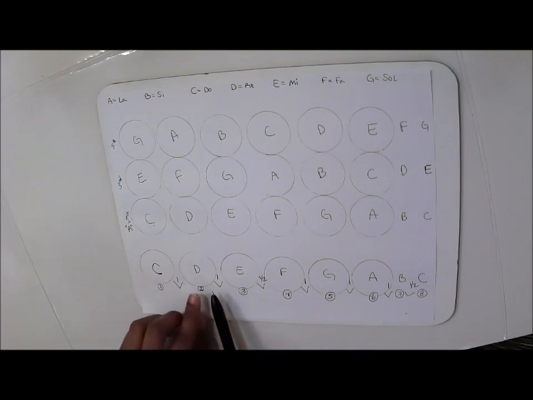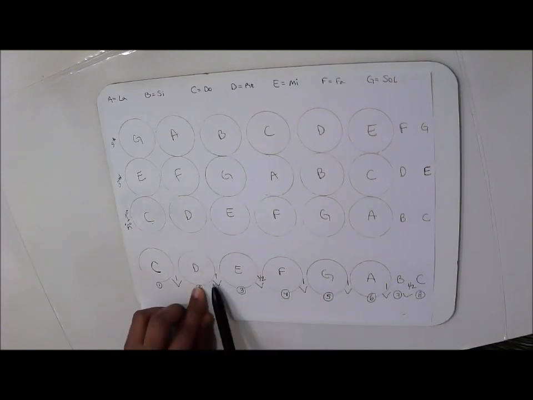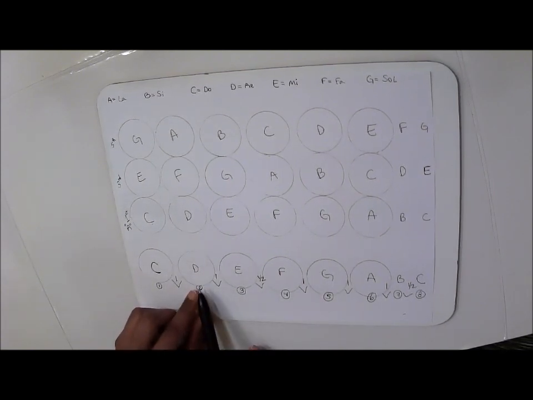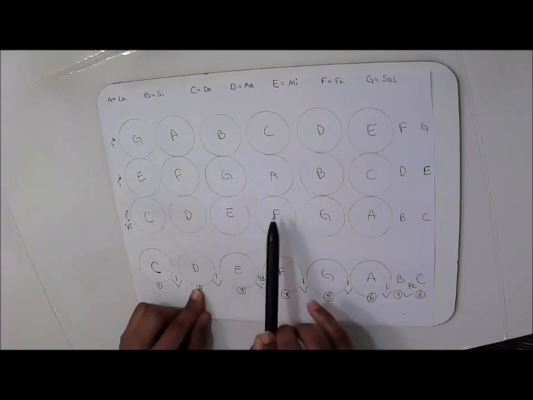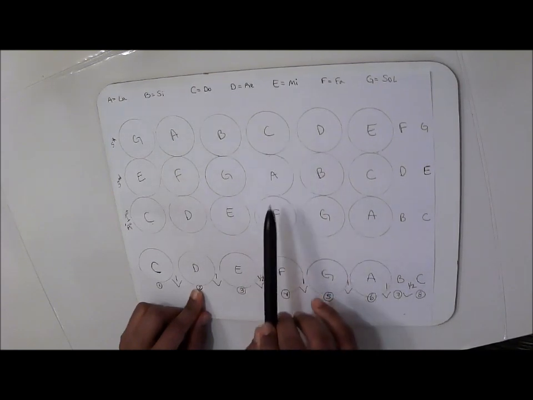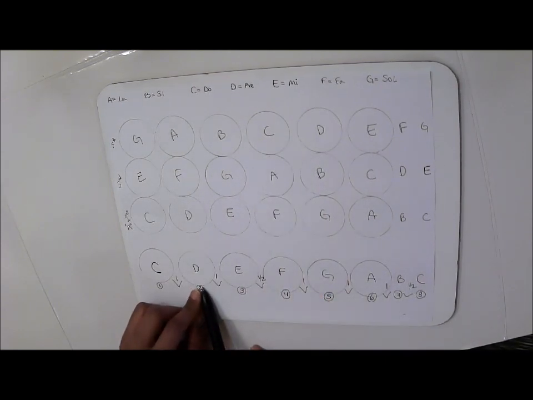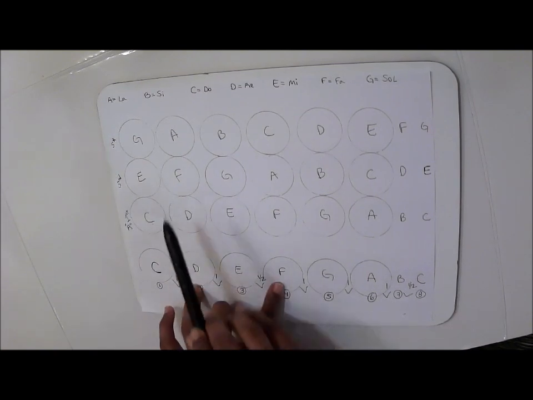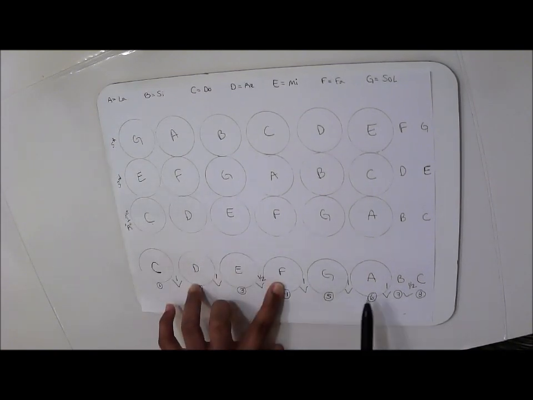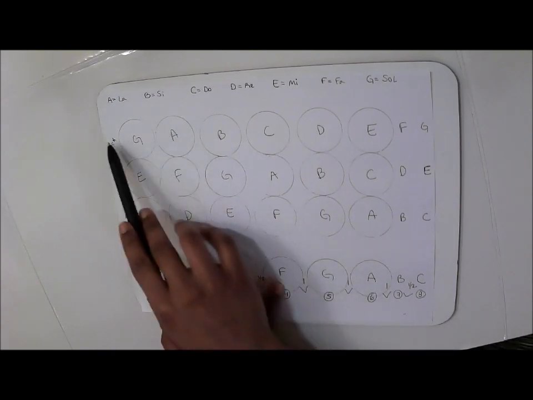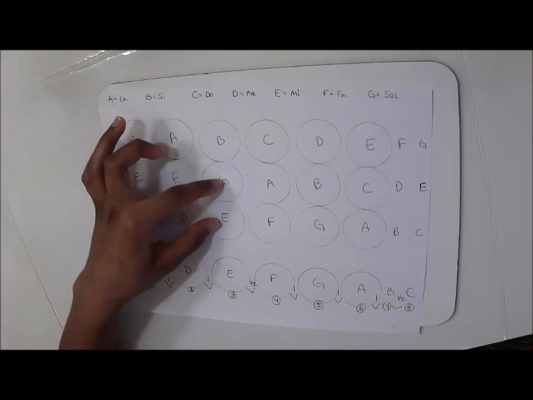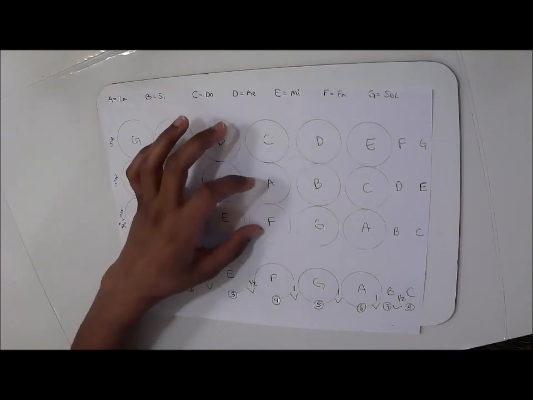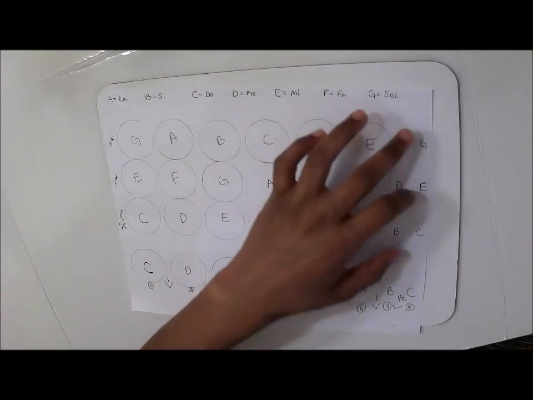So if I'm talking about D, D would be the root, 1. So every time I'm here, this becomes my 1. This is 1 of this chord. So D would be 1, F, 1, 2, 3 is the third, 3, 4, 5, A would be the fifth of the D chord. Root, third, and fifth, root, third, and fifth of every chord.